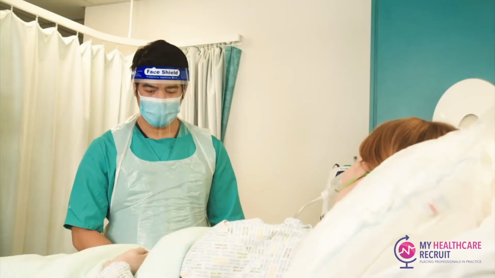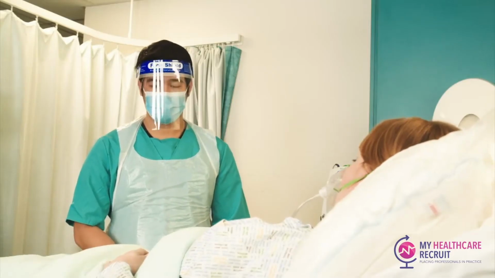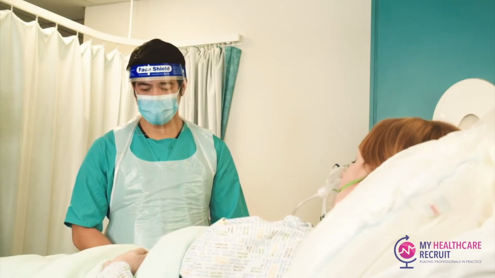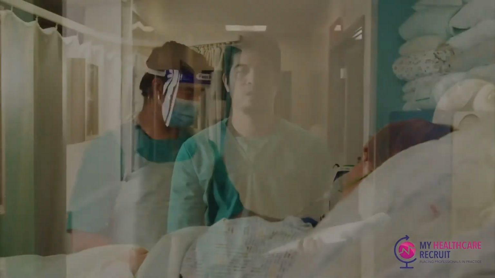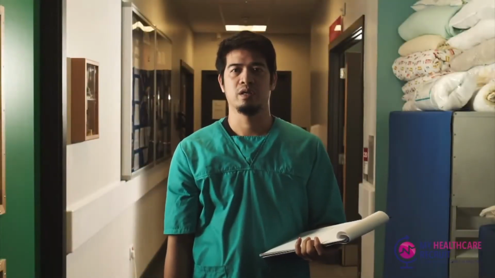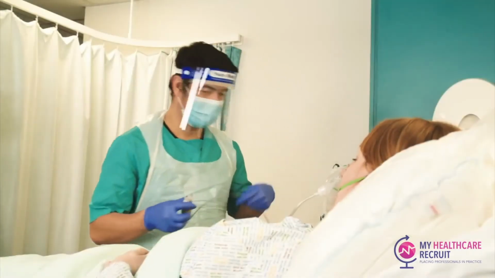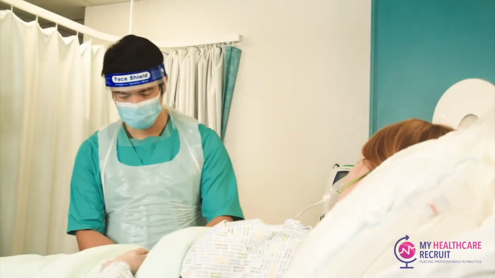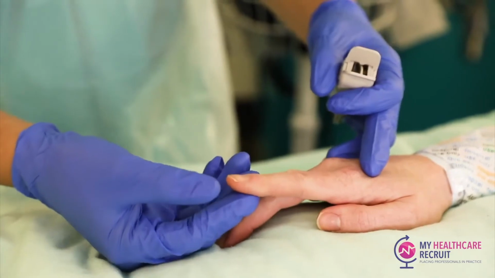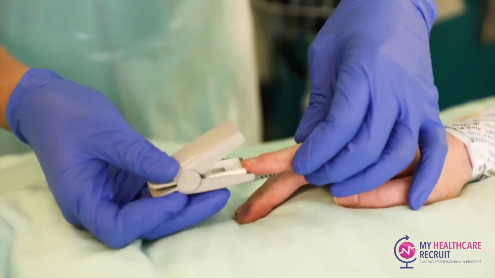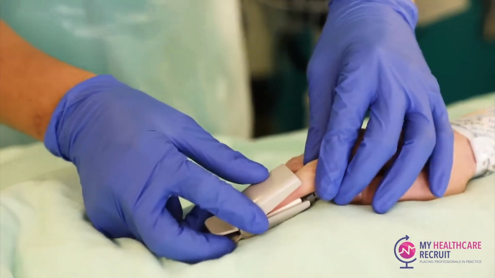But before doing that, I may need to assess it for any fake nails, varnishes, or signs of cyanosis. I note that the finger is free from nail varnishes, fake nails, and it's warm to touch but not clammy. Okay, Mona, I'm clipping the pulse oximeter on your finger now. I want you to stay relaxed, and this may take a minute or so.